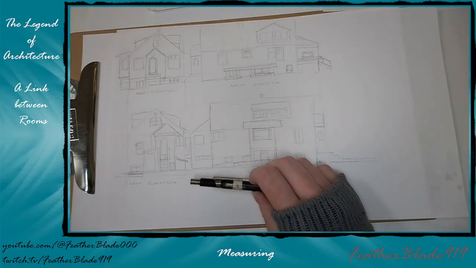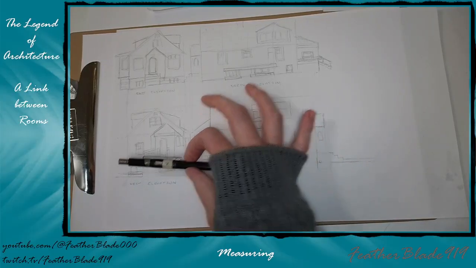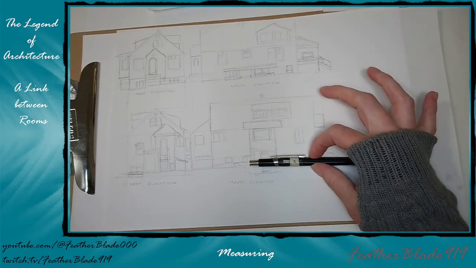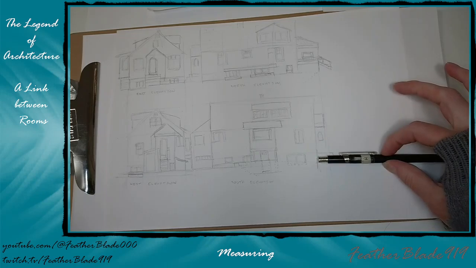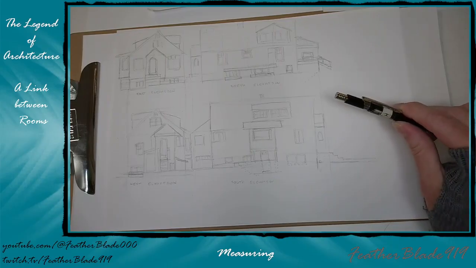Here's what I mean. Using a finger and the lead holder as a gauge, we can see that the length of the building is approximately 2¼ times the width of the building. The building is a rectangle, basically.